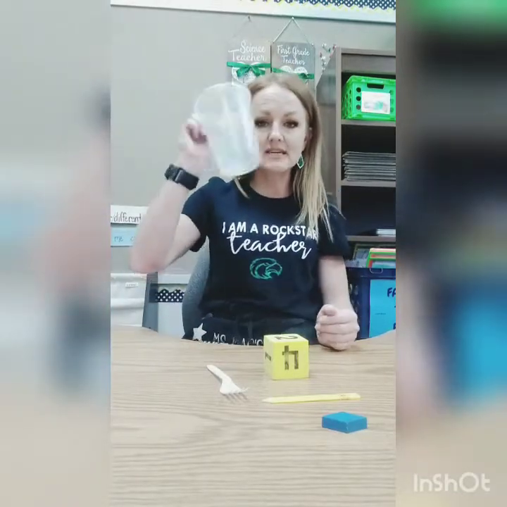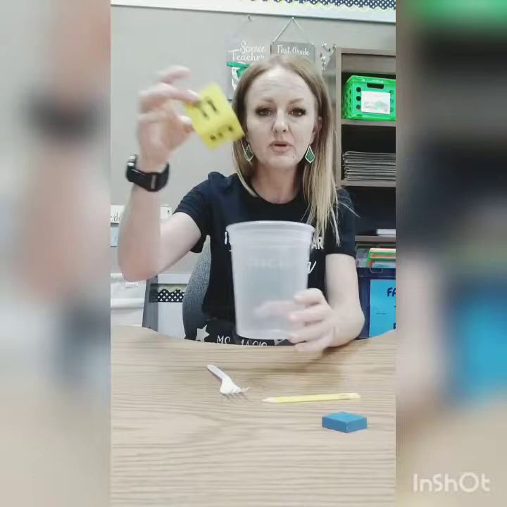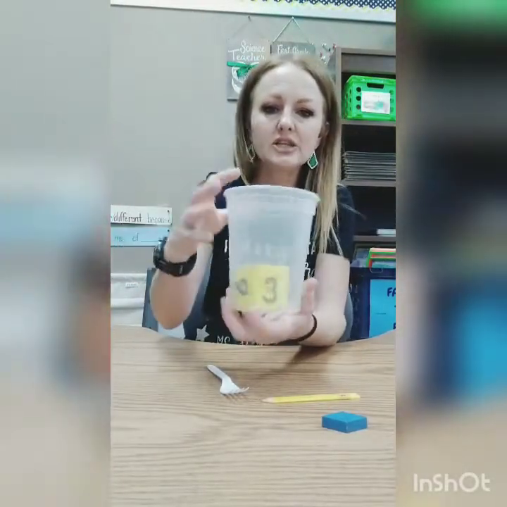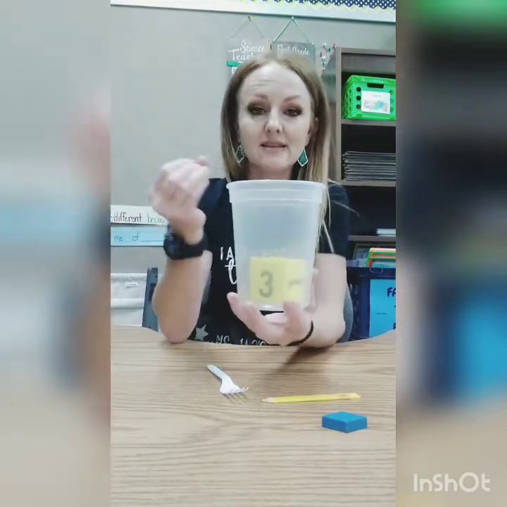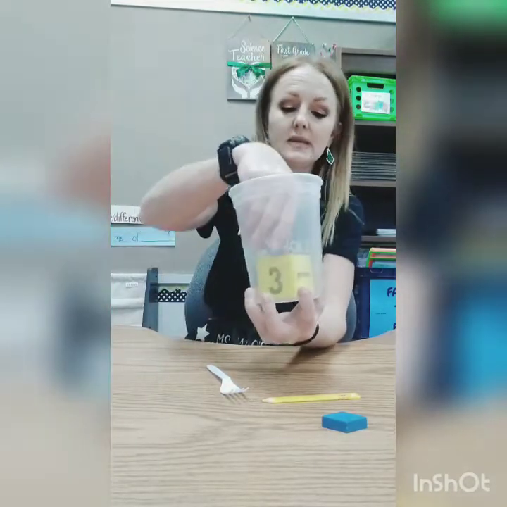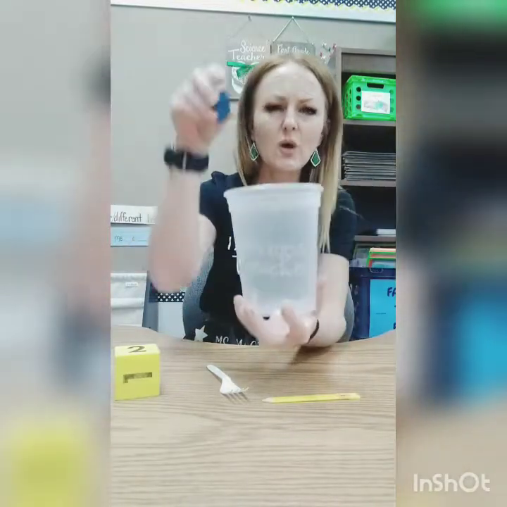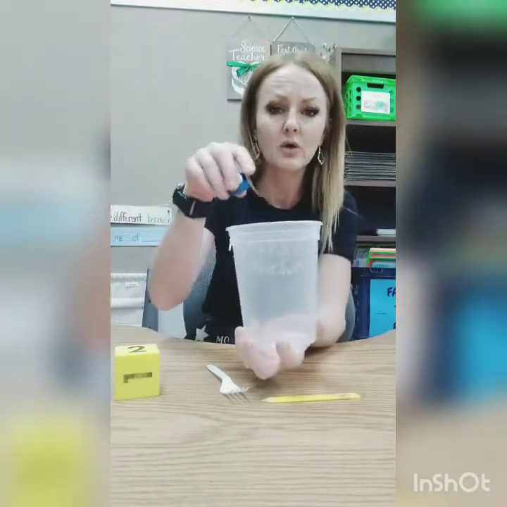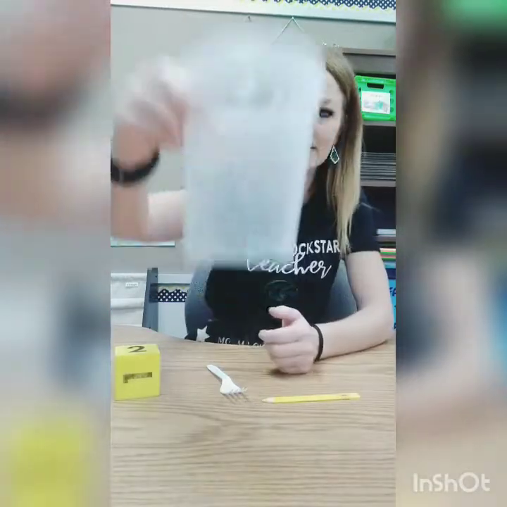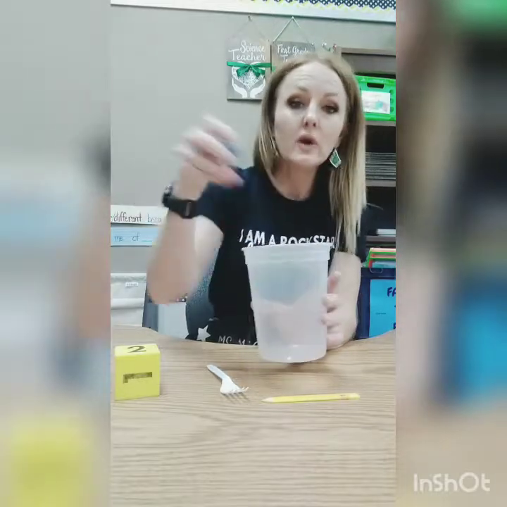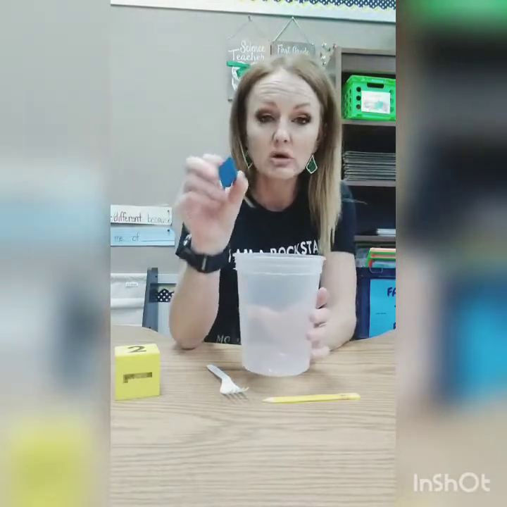So let's just take this container for a second. Let's put this in. Did the solid change its shape at all? Or did it stay the same? Okay, it stayed the same. What about the rhombus? Let's see. Drop it in. Let's see if it changes its shape at all. Can you see it? Did it change its shape? No, it stays the same. And that's what solids do. So there are solids all around you.